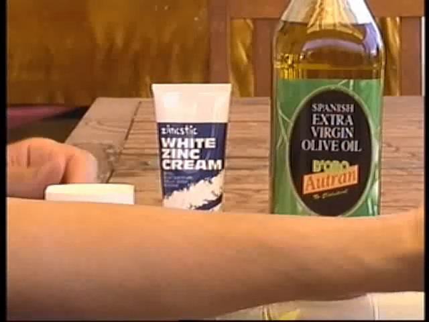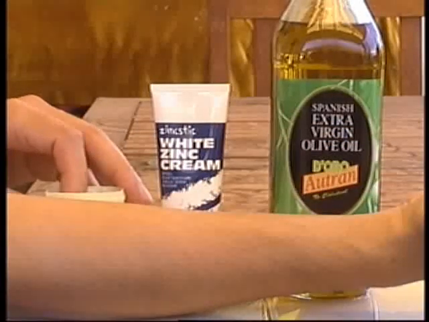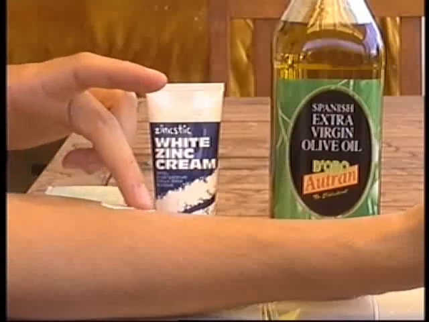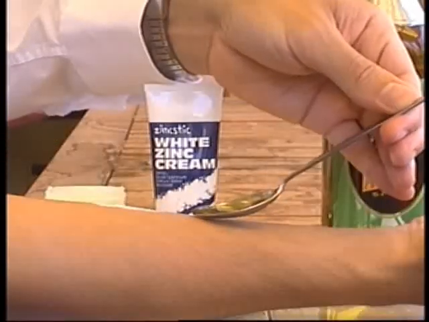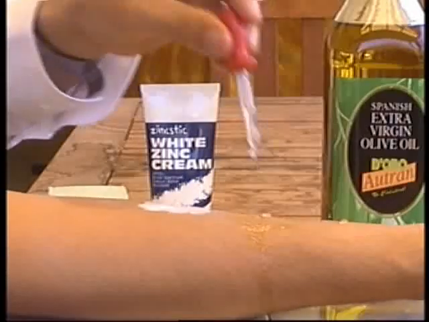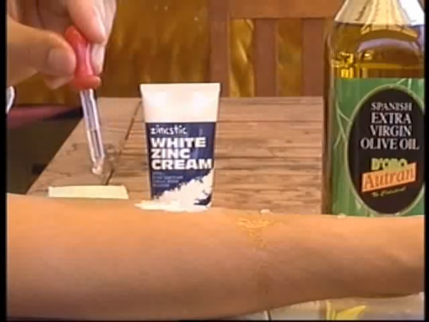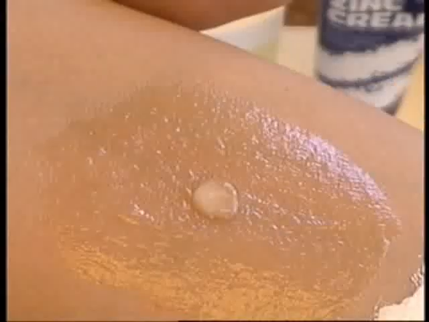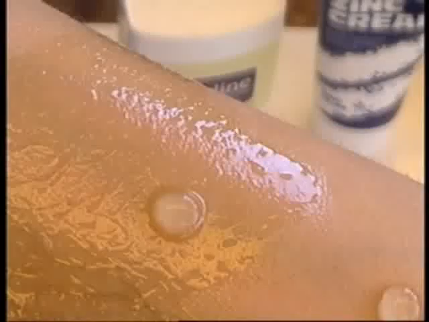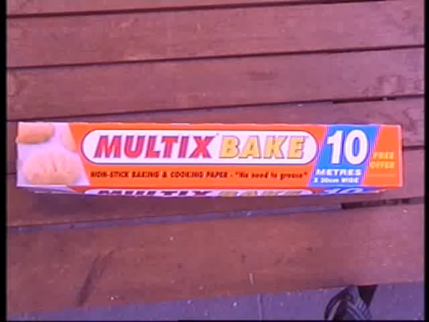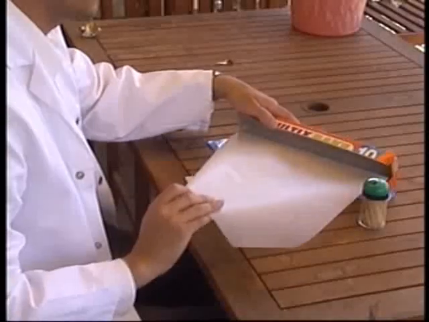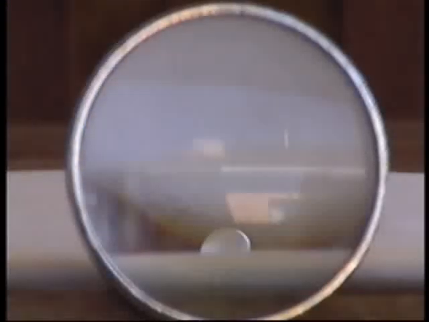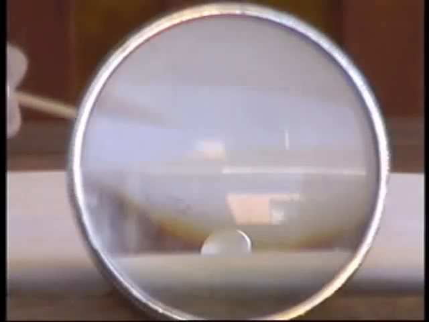The surface upon which a water droplet is placed affects its shape and ease of movement. Water droplets behave differently upon different coatings applied to the skin. Water will run right off olive oil at a certain angle. A droplet of water placed on some non-stick cooking paper can be moved when enough of a toothpick is in contact with the droplet.